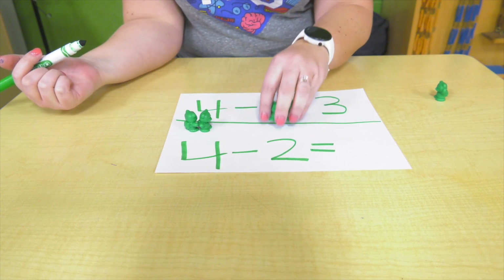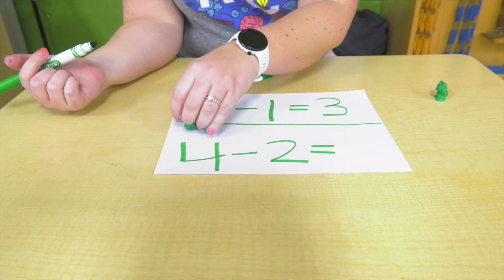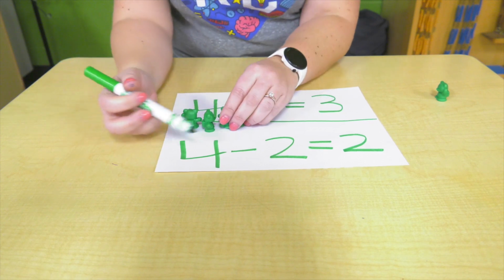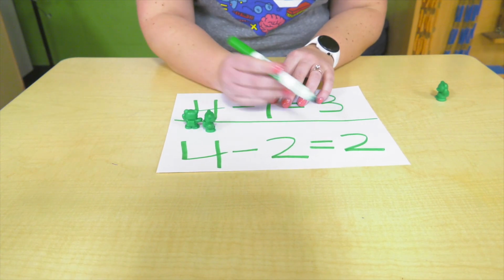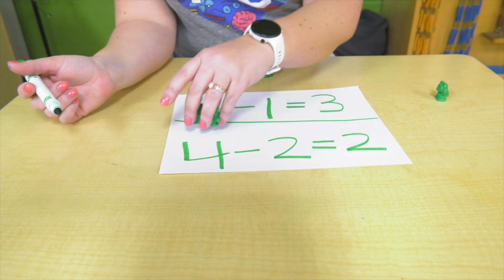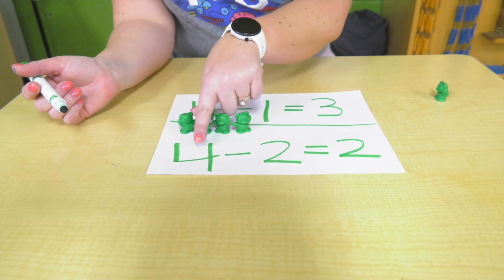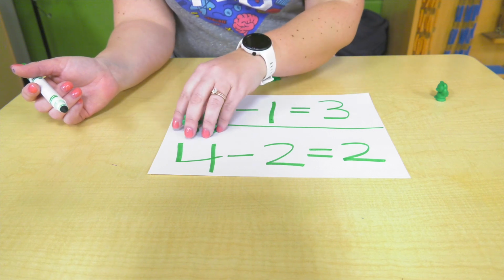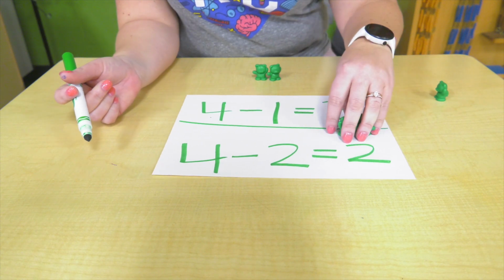And how many do I have left? 1, 2. So 4 minus 2 equals 2 bears. Can you read that equation with me? We have 4 bears minus 2 bears equals 2 bears. Nice job.